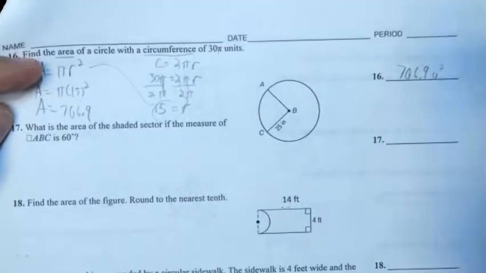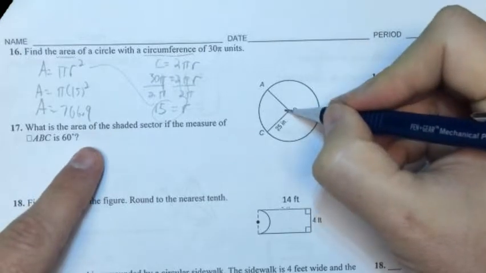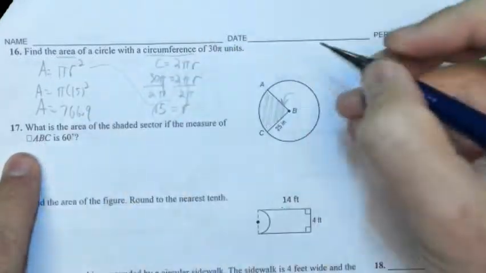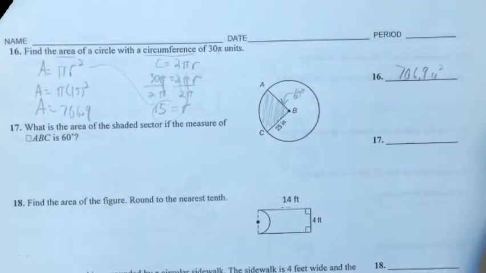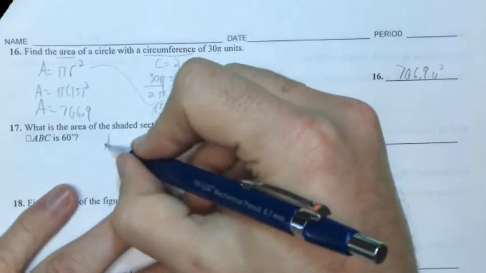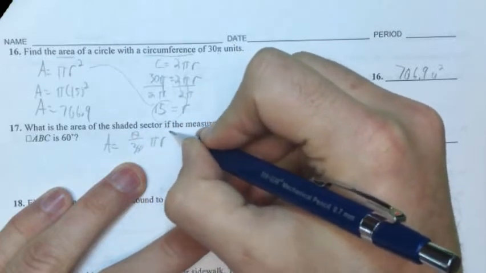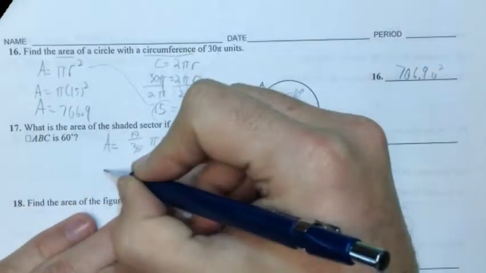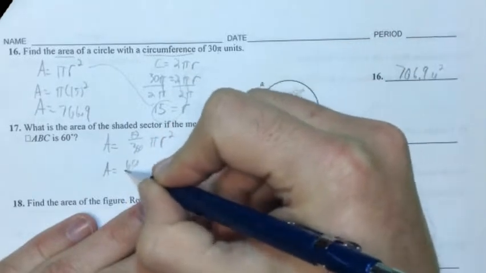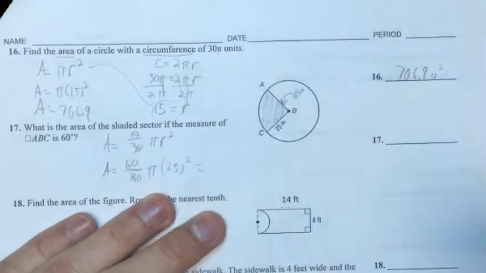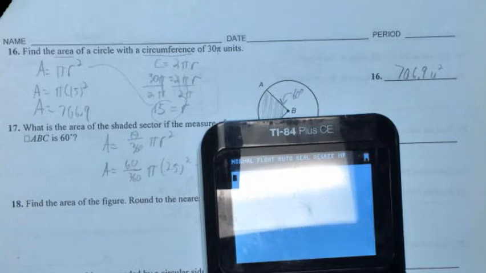But, all right. Find the area of the shaded sector. It's kind of hard to see in this copy, but this is my shaded sector. And it tells me that angle ABC is 60 degrees. So, area is theta over 360 times pi r squared. It gives me a radius of 25. So area is 60 over 360 times pi times 25 squared.